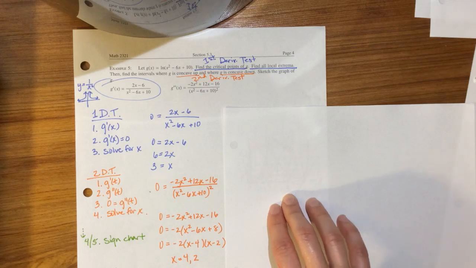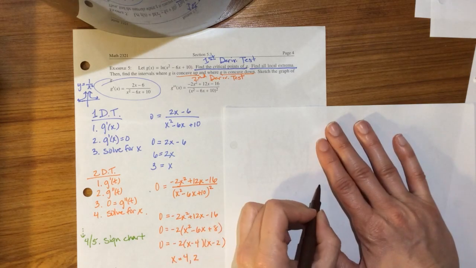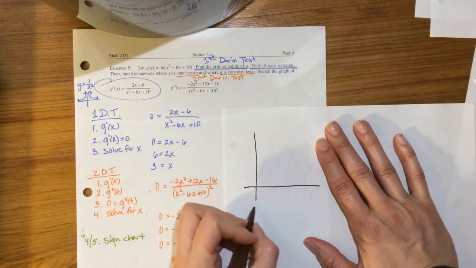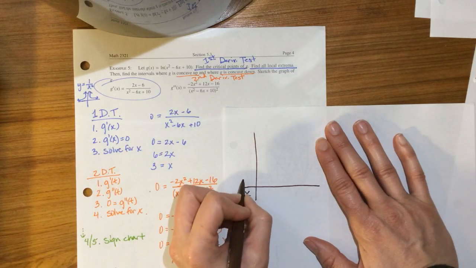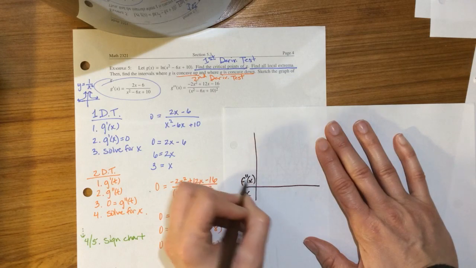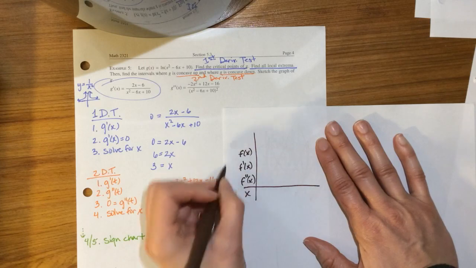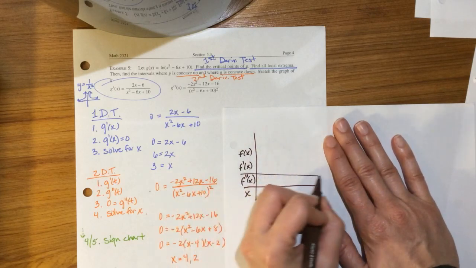Okay, take 2 of the sign chart. Sorry, I did not like how it came out last time, so I am redoing it. Okay, so we've got X. I like to do F double prime, F prime, and F. Oh, I made it pretty tall.